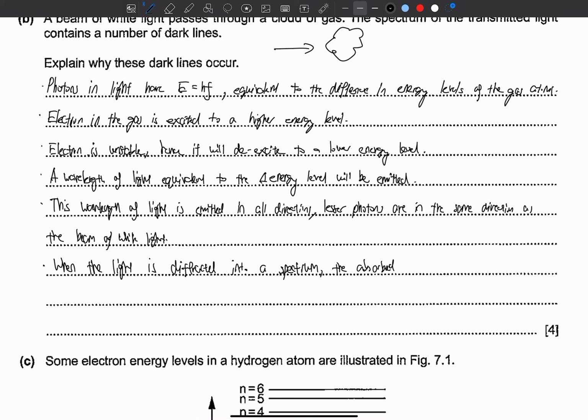The absorbed wavelengths of light will appear as black lines.